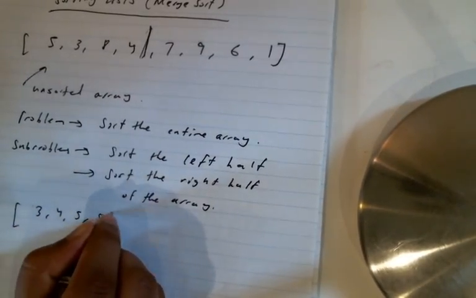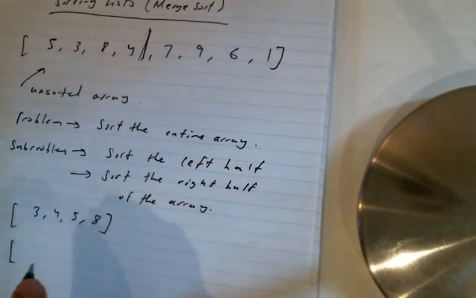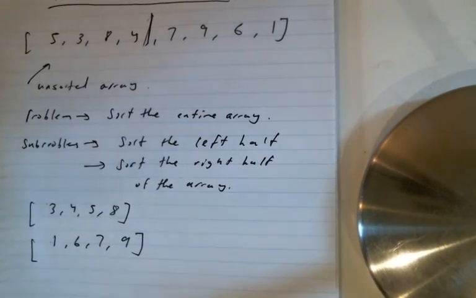Okay, so let's assume we have already sorted the left and the right. So let's say our sorted left half is 3, 4, 5, 8, and our sorted right half is 1, 6, 7, 9. Okay, so how might we combine this into a solution for the entire array?